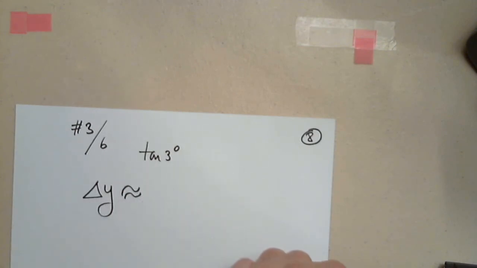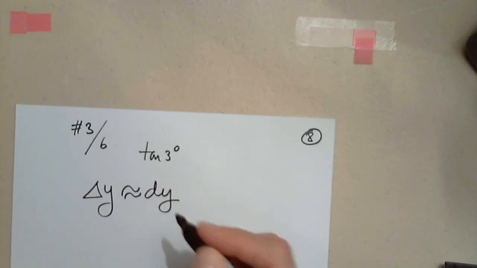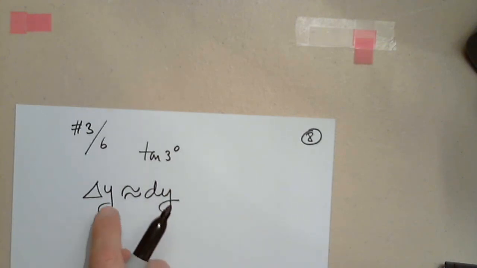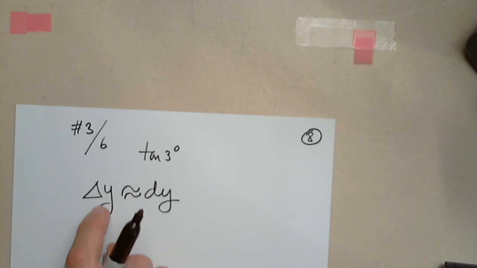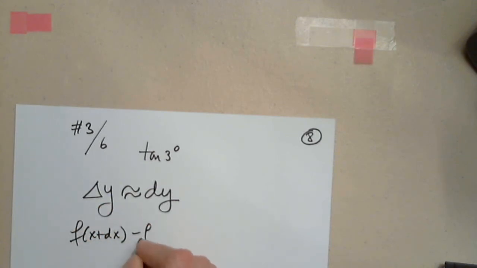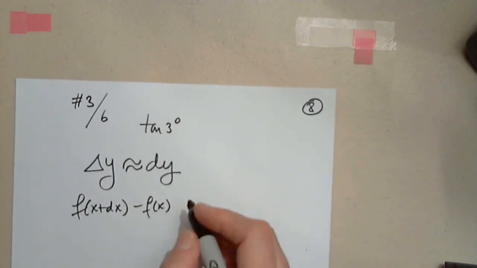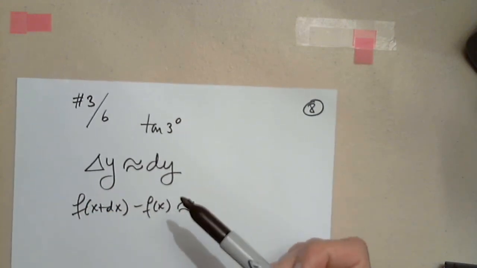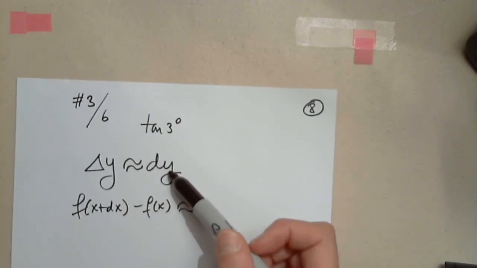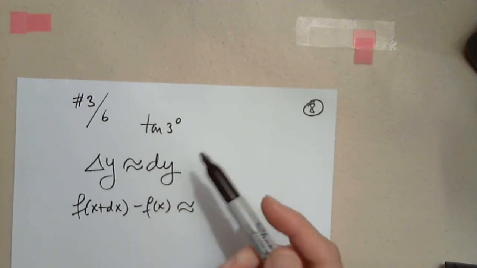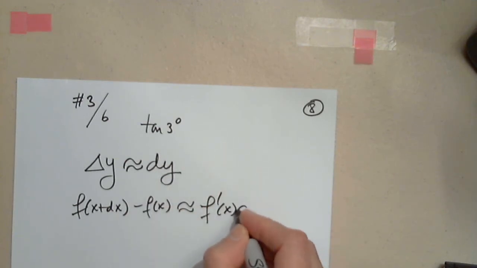Okay. So remember, I don't want you to memorize this, but this is extremely important: delta y is not equal to, but approximately dy. This is the exact change, the exact error in the function, which is f of x plus dx minus f of x. So this is the error in x, and this is the exact error created in the function. But this is approximately the differential of y, not the derivative, but the differential of y, which is f prime of x times dx.